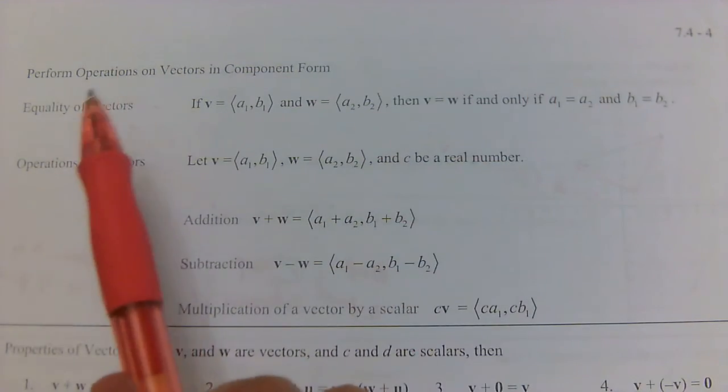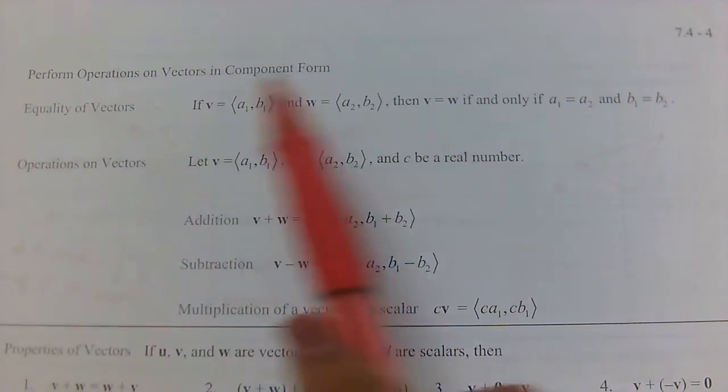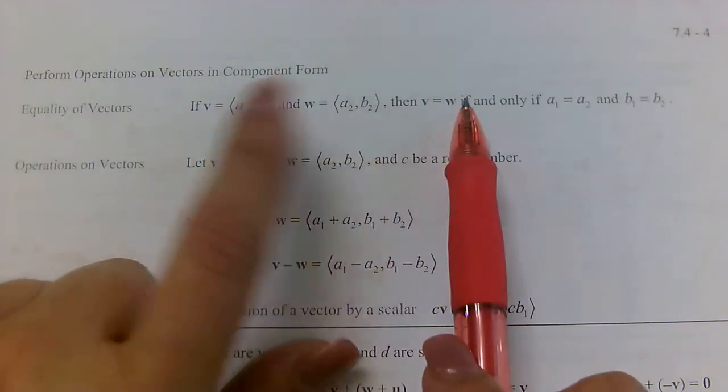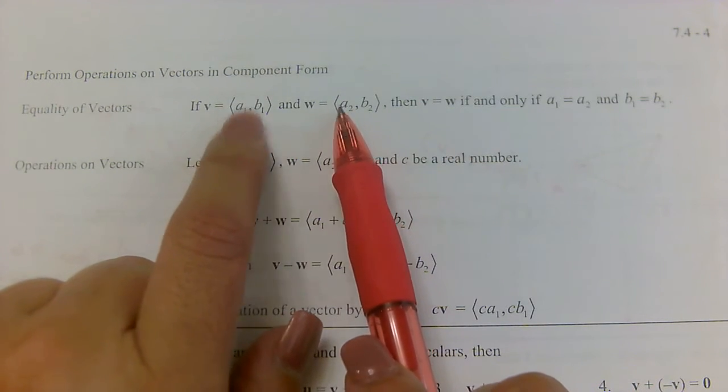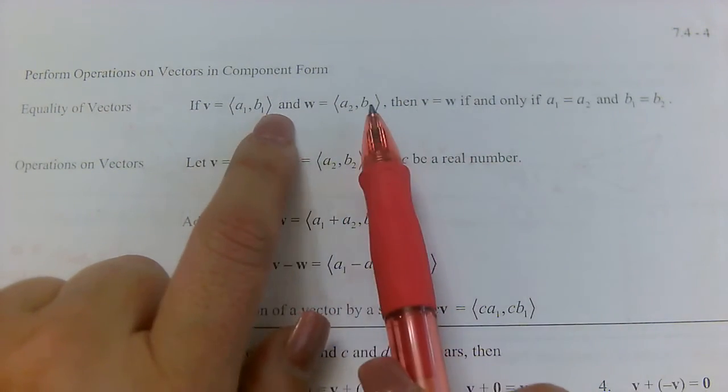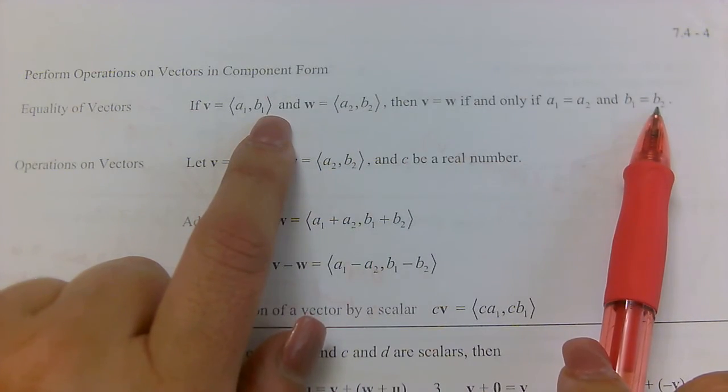On this page, what we're talking about is the equality of vectors. These two vectors will only equal each other if the corresponding A for each of them are exactly the same, and the corresponding B for each of them are exactly the same.